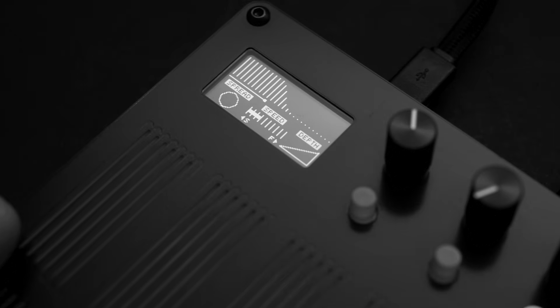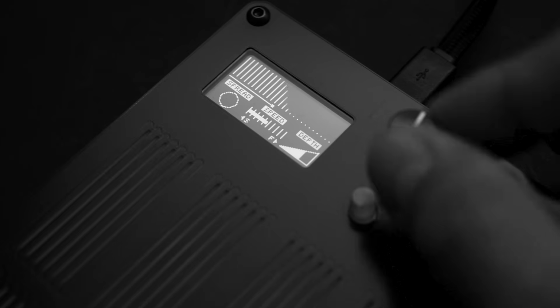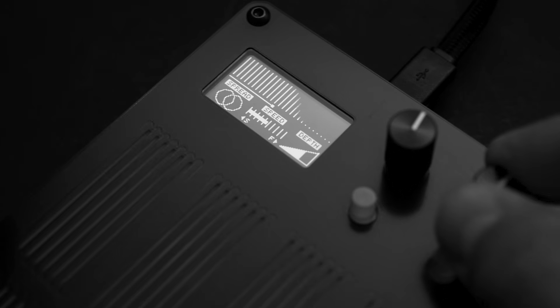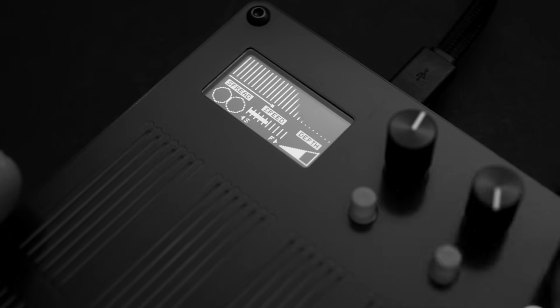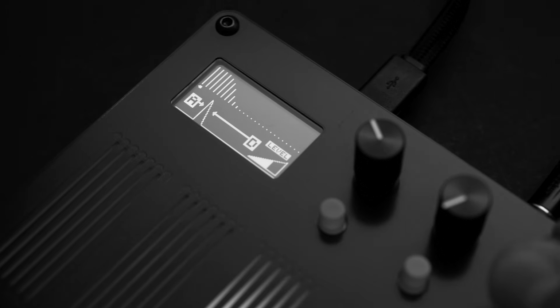The cutoff can be modulated by a multi-waveform LFO with a variable phase offset between the stereo sides. The envelope generator has 3 modes: attack decay, attack sustain release, and looping, which repeats continuously while a note is held.